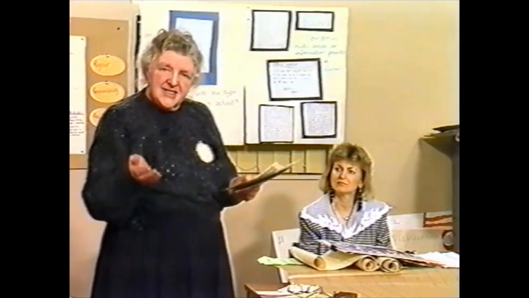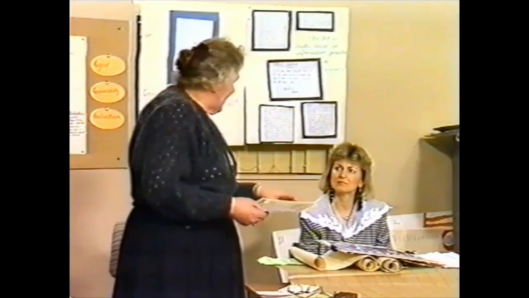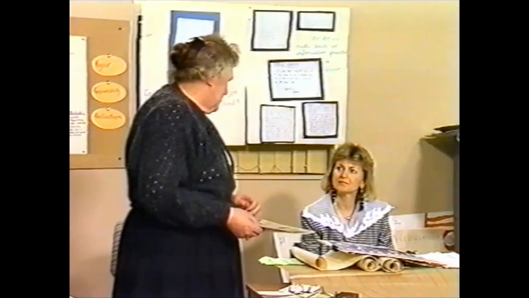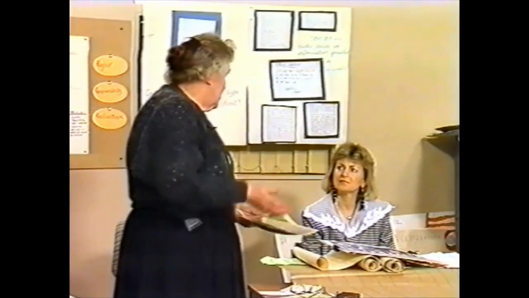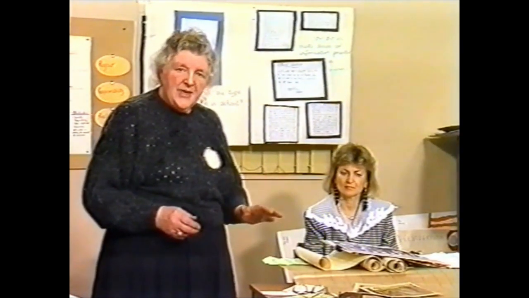So the material is historical in one sense, but it was really based in language, wasn't it? Because it was the language and the reading particularly you wanted to begin to work quite seriously on with the children. Very much so. Before we discuss how it worked, let's just have a look at some of the things the children used from the beginning.